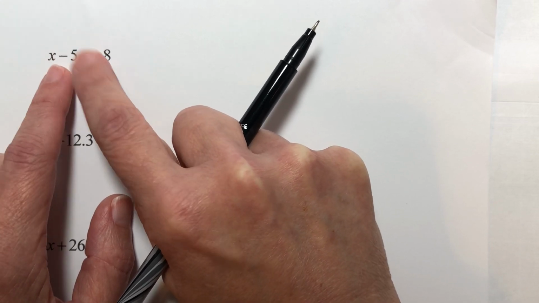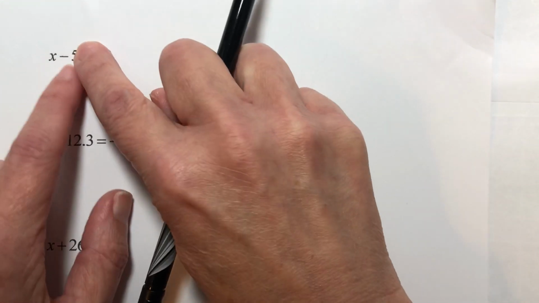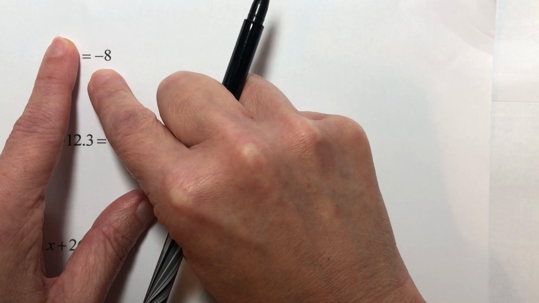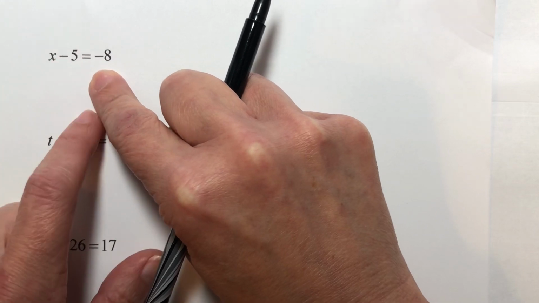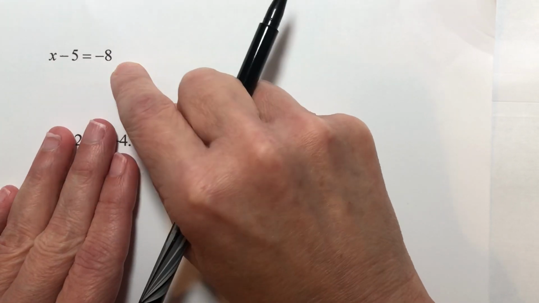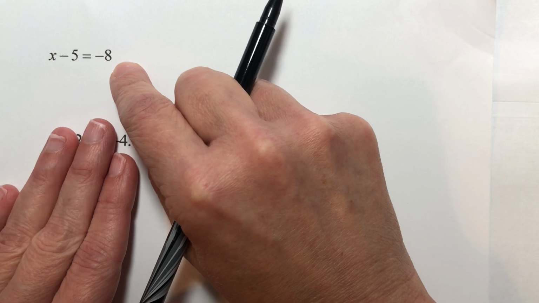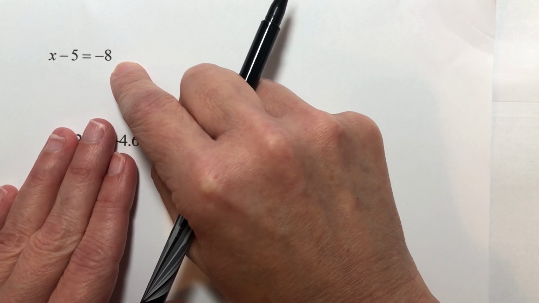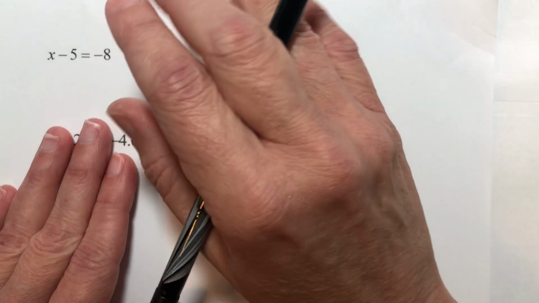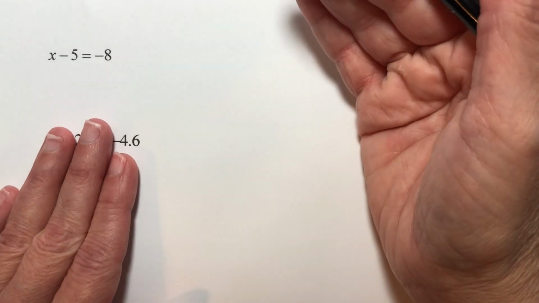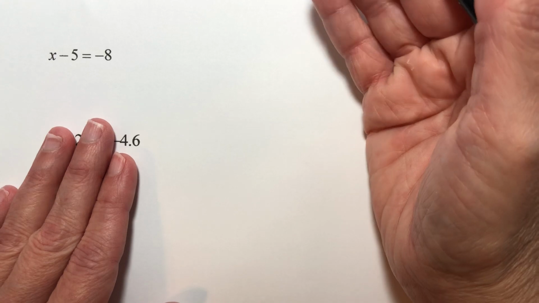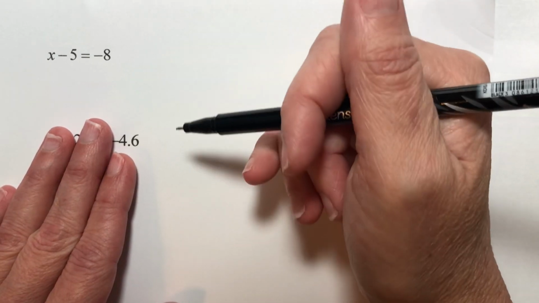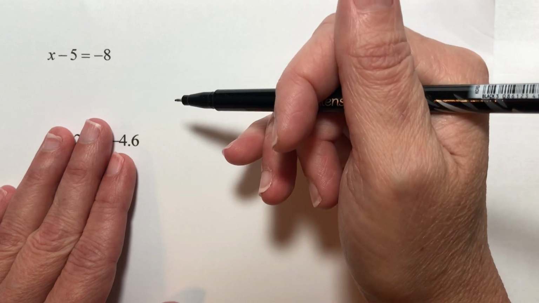This one is already simplified on each side for us because I'm not allowed to combine these two because they aren't like terms. And you can't get any simpler than negative 8. So once you have each side simple, what we're going to do is start to undo things. Think about it this way. If I add 2 to something and I want to undo that, I subtract 2. Addition and subtraction go backwards. They undo each other. Okay?